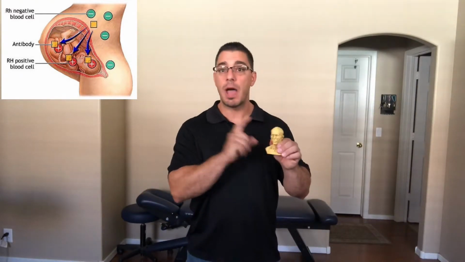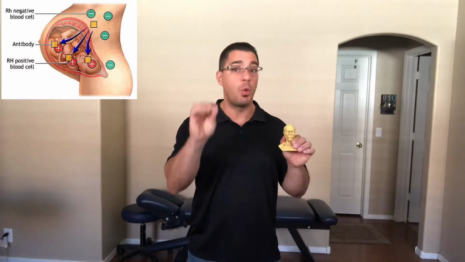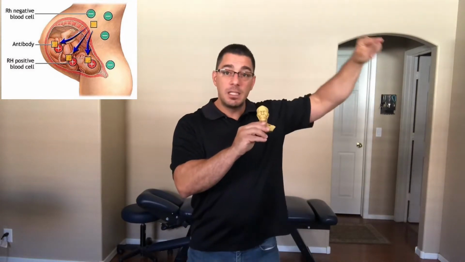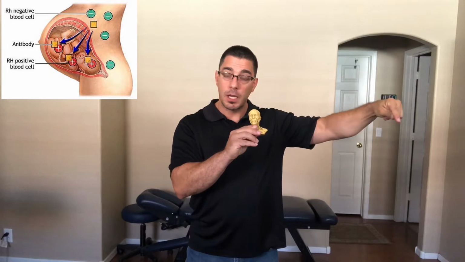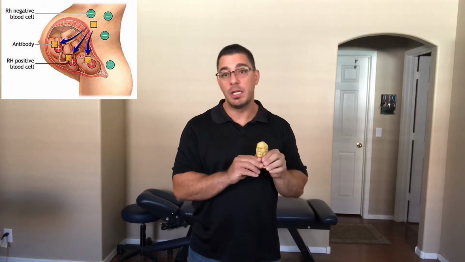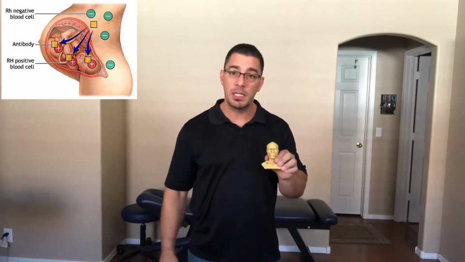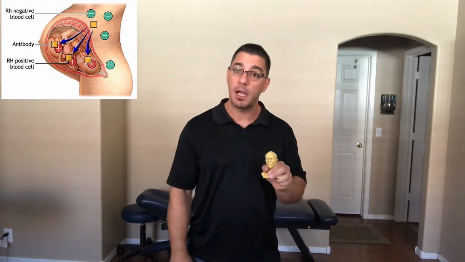Baby 3 comes along, this baby is now Rh positive like the first child. This baby being Rh positive, what does that mean? It means they have the Rh antigen on the red blood cells, so this child is in danger. Why? Well, mom made the antibodies from child number 1, okay? So now she has the anti-Rh antibodies, and those anti-Rh antibodies that she made from child 1 will now attack child 3's Rh antigens, okay? And every subsequent child that's Rh positive will be in danger.